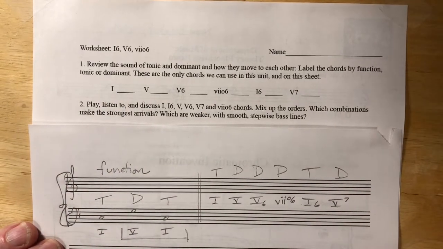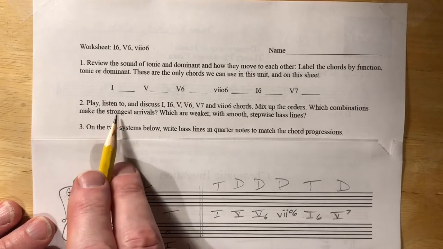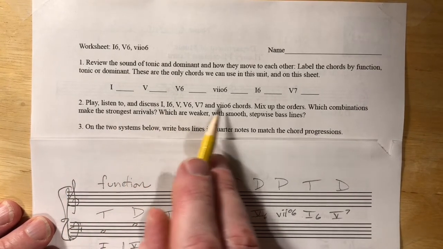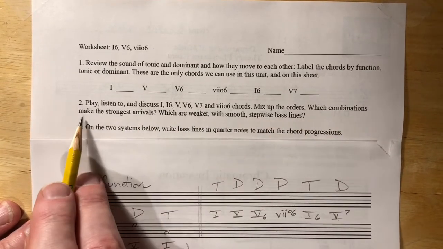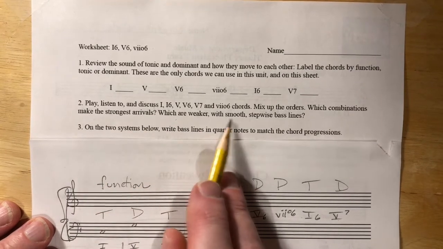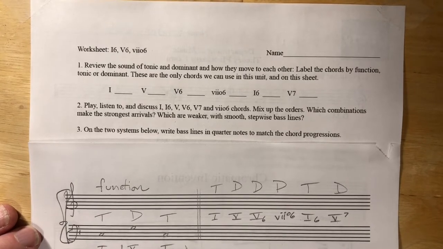in those blanks there. The next thing it says to do on the sheet is play, listen to, and discuss 1, 1-6, 5, 5-6, 5-7, and 7-6 chords. Mix up the orders. Which combinations make the strongest arrivals? Which are weaker with smooth, stepwise bass lines? All right, so let's discuss that a little bit.